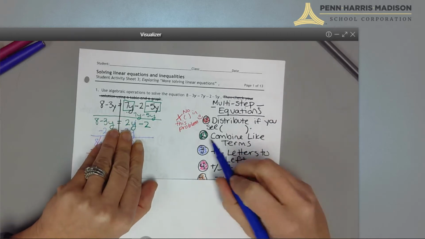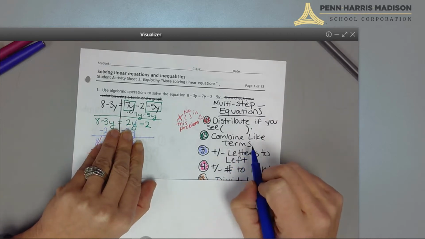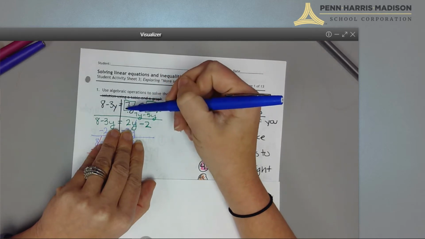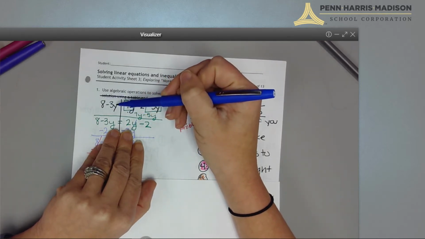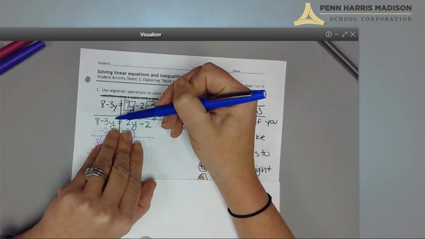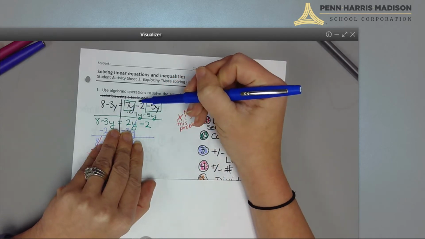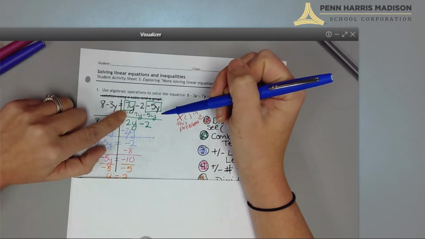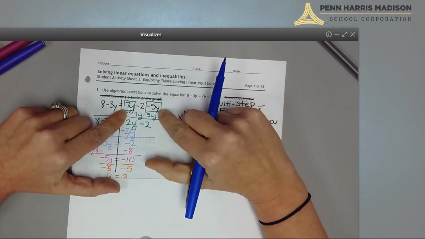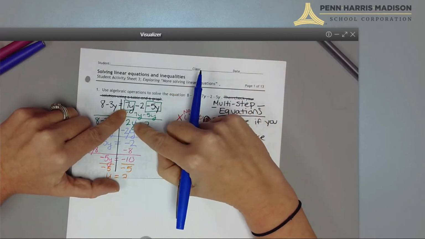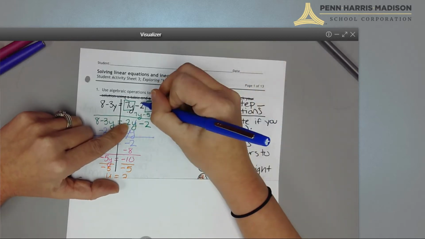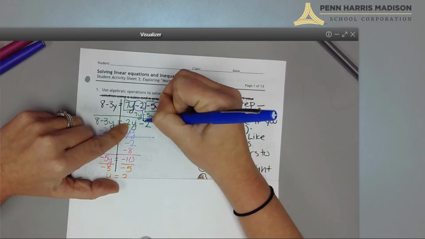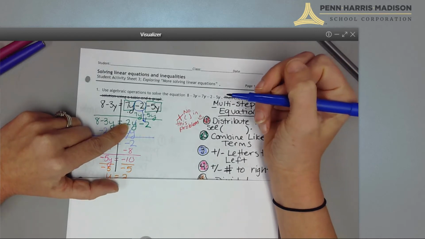So our next step that I have here in green is to combine like terms. When I look at the left-hand side, I just see an 8 and a minus 3y. Those are not like terms, so we're not going to touch those. I dropped those right down here. When I look at this side over here, I see a 7y and a minus 5y. 7y minus 5y can go together to make a 2y. And then again, I'm going to take that minus 2 and drop it down to the next step. I didn't touch it yet.